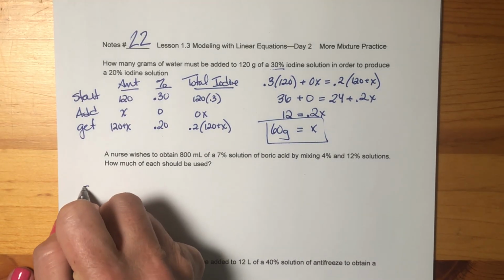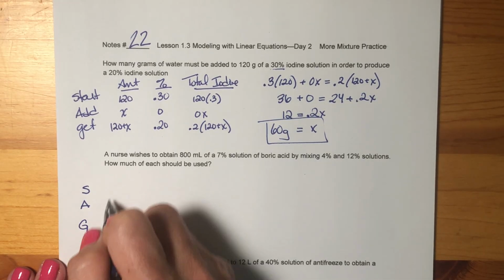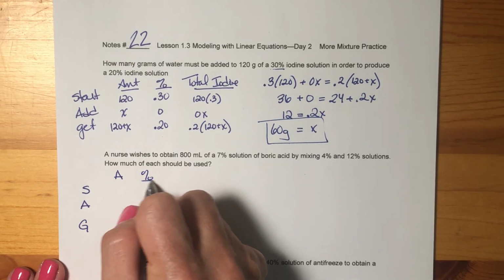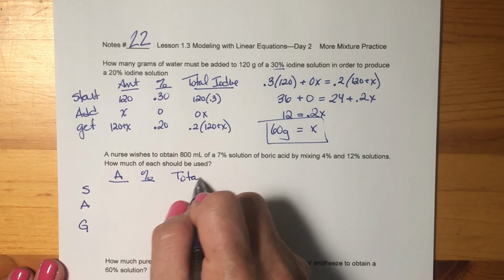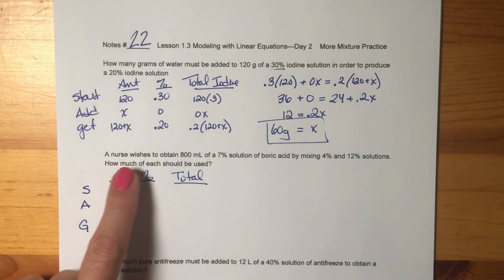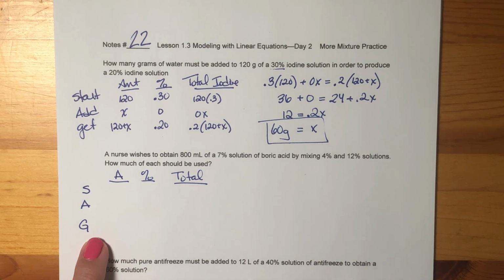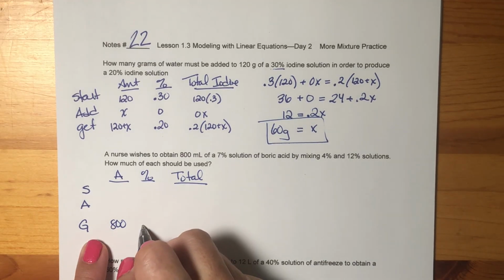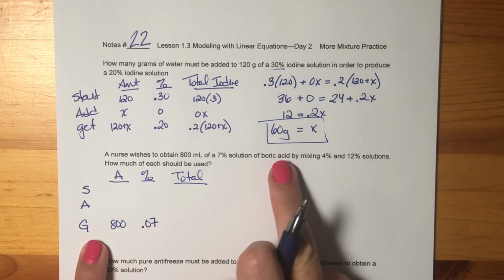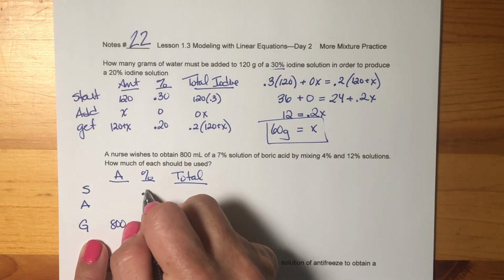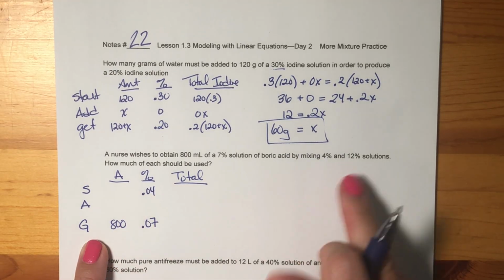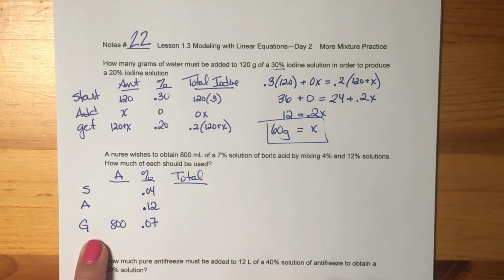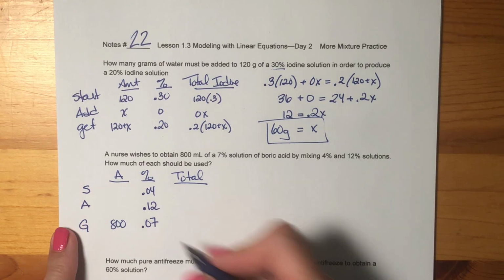So our second one, we're going to have our start, we have our add, we have our get. Right away, I'm going to set them up amount, percent, and then our total. Okay, so right away I'm going to set up my chart. It says a nurse wishes to obtain 800 milligrams, or I'm sorry, milliliters, mess up my metrics, of a 7% solution, so 0.07, of boric acid by mixing a 4% solution, so 0.04, and a 12% solution. Okay, how much of each should the nurse use? All right, so we don't know how much she's starting with, right? So let's call that x.